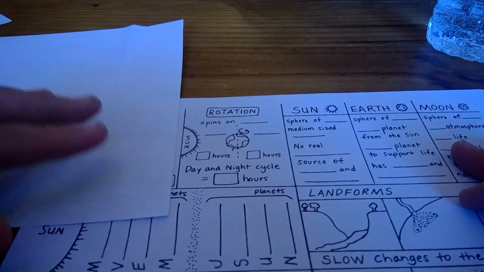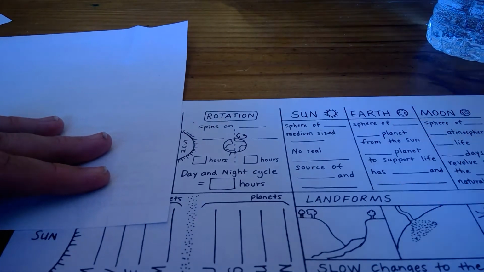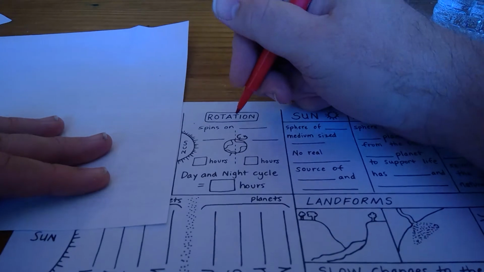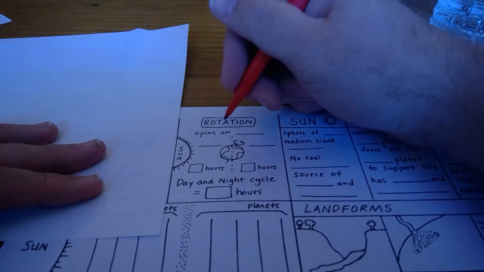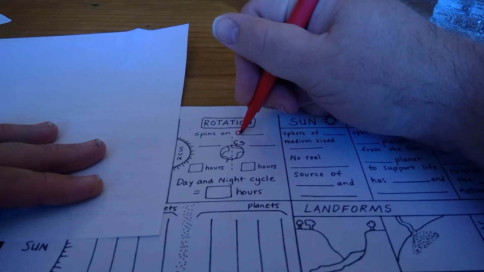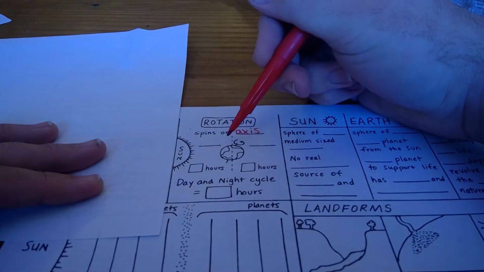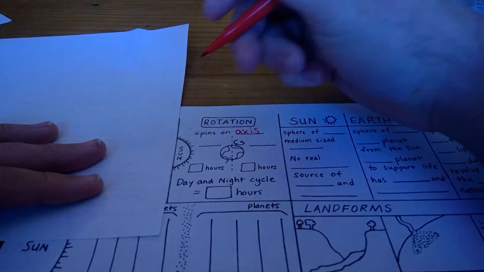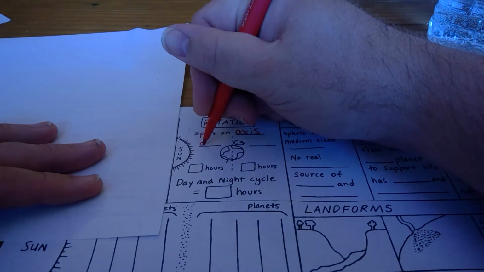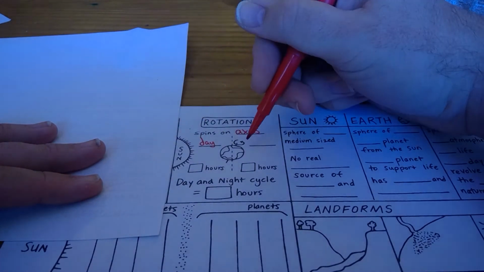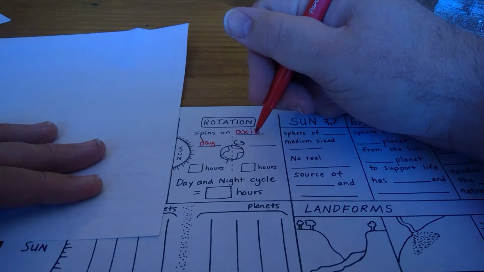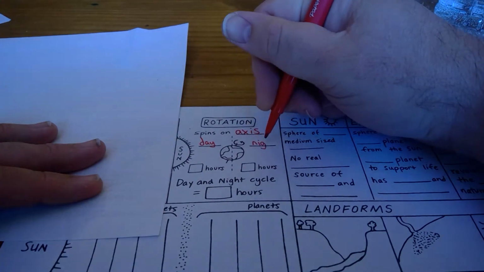Let's take a look a little closer at this rotation. Rotation, here we have the earth and the sun. Rotation, the earth spins on an axis. Okay. We've got half the earth here, half the earth is facing the sun. Well, duh, we would call that day. And on the other side that's not facing the sun, we would call that night.